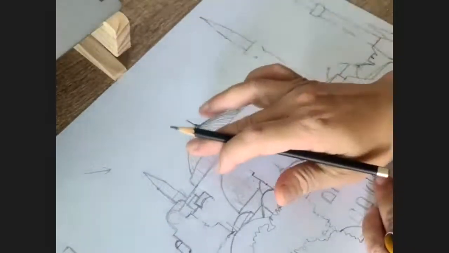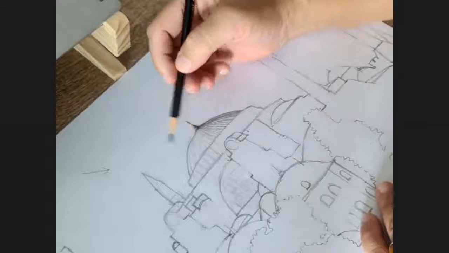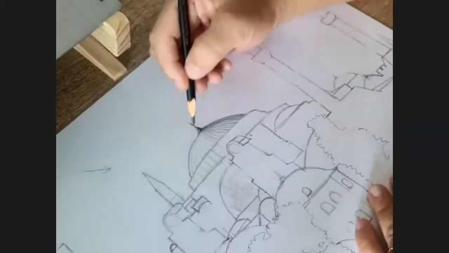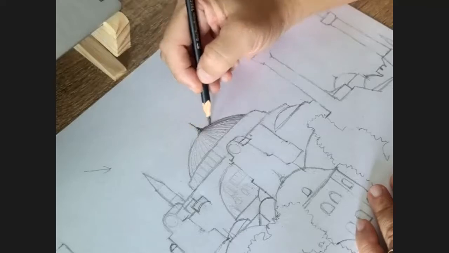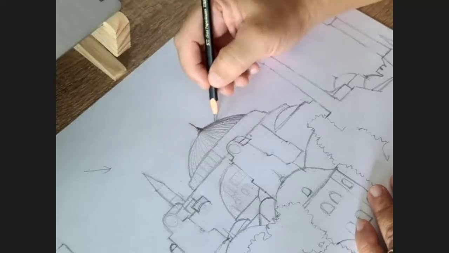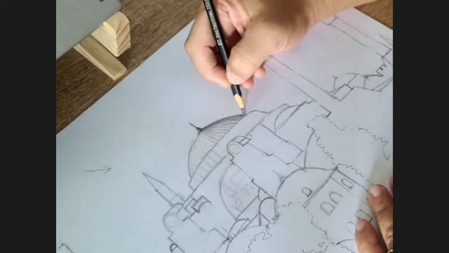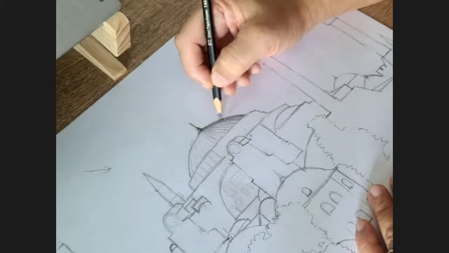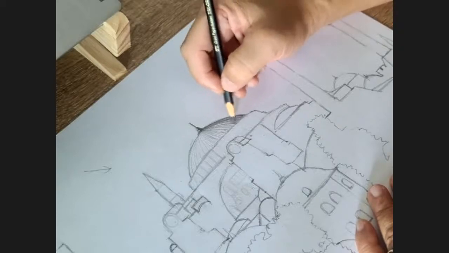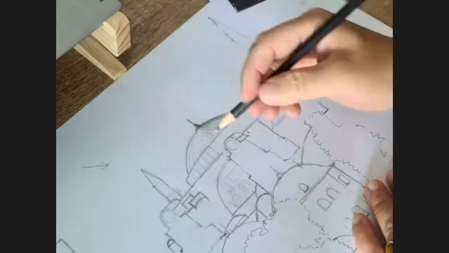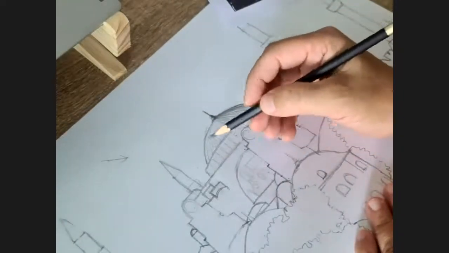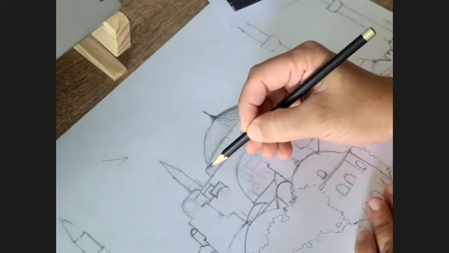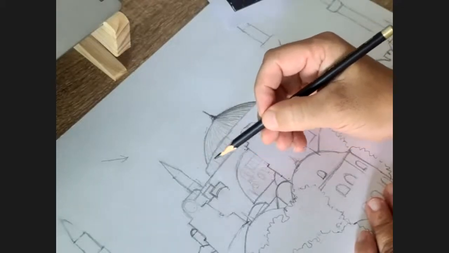So we leave this area as a light area first. We just concentrate on this area. So this area you can make it darker at the edge of the line, and then gradually become lighter and lighter.